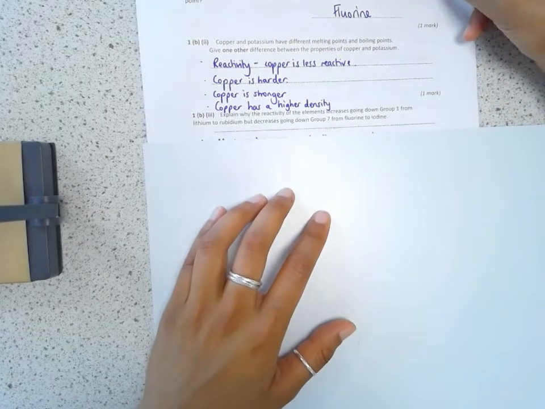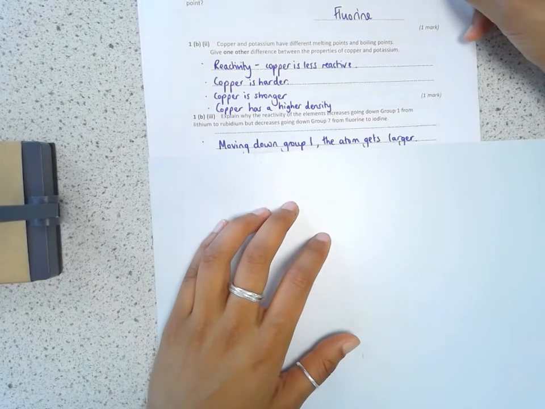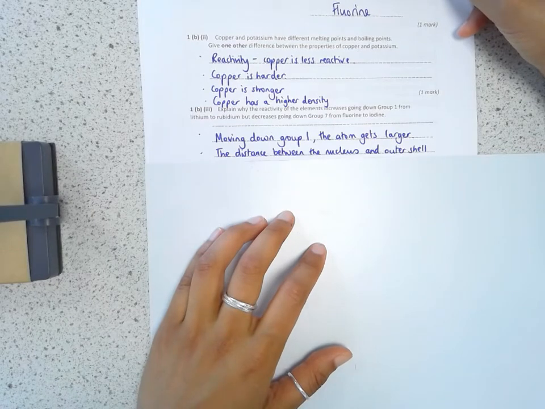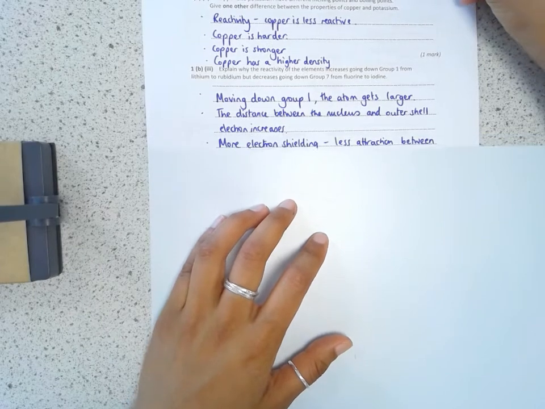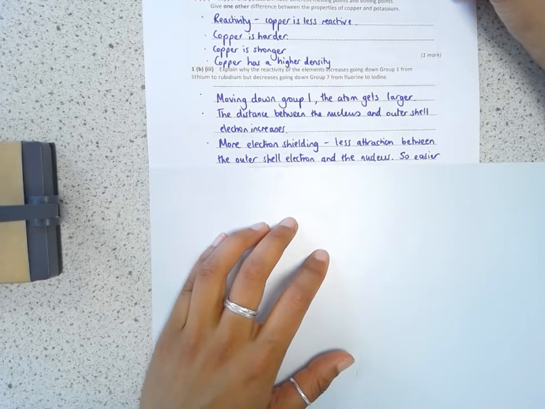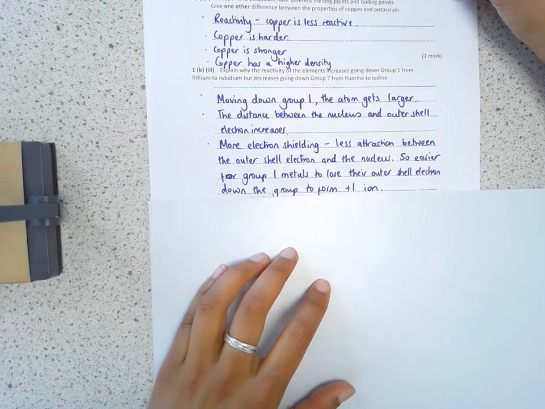Explain why the reactivity of the elements increases going down group 1 from lithium to rubidium, but decreases going down group 7 from fluorine to iodine. So, moving down group 1, the atom gets larger. The distance between the nucleus and the outer shell increases. More electron shielding, so there's less of an attraction between the outer shell electron and the nucleus. So it's easier for group 1 metals to lose their outer shell electron down the group to form a +1 ion.